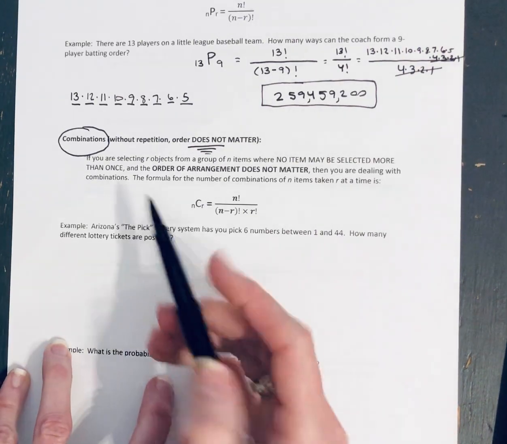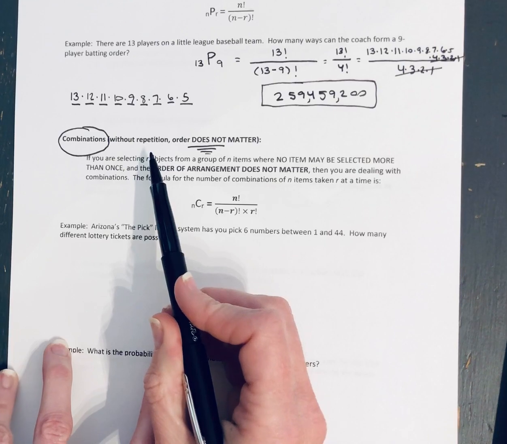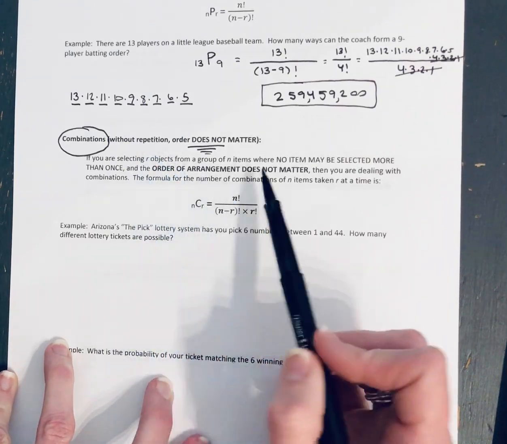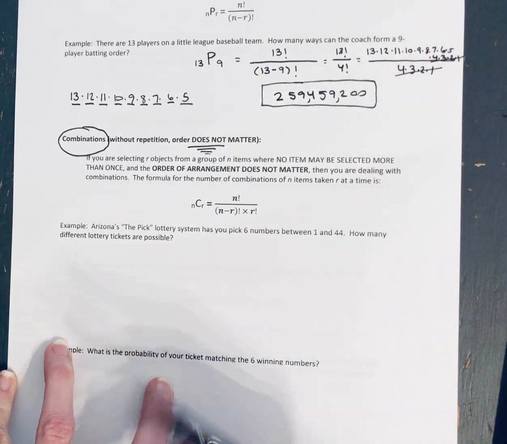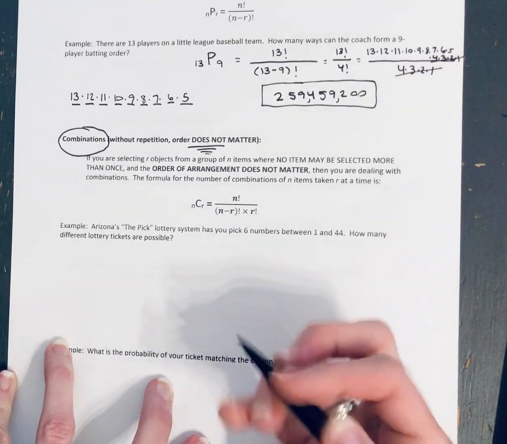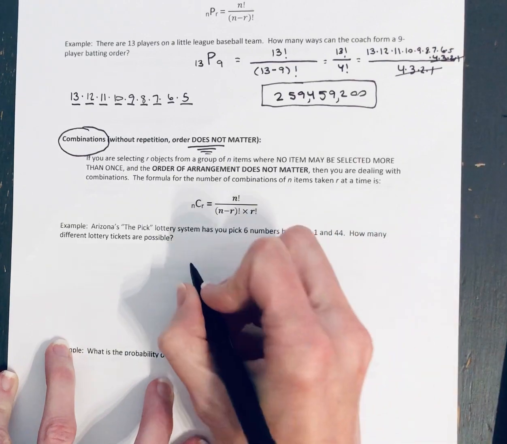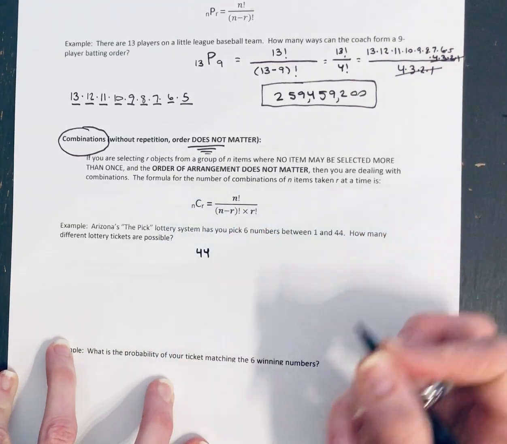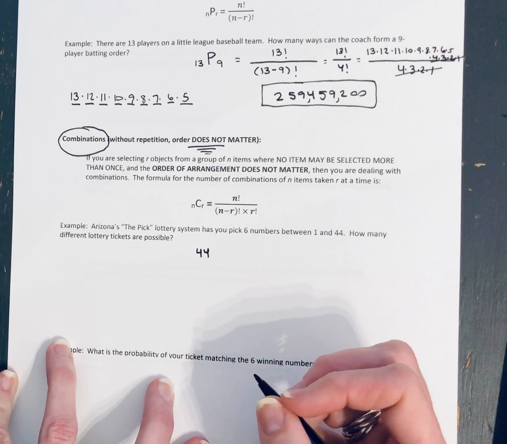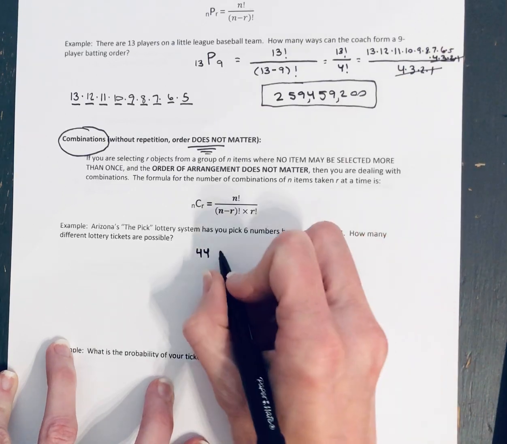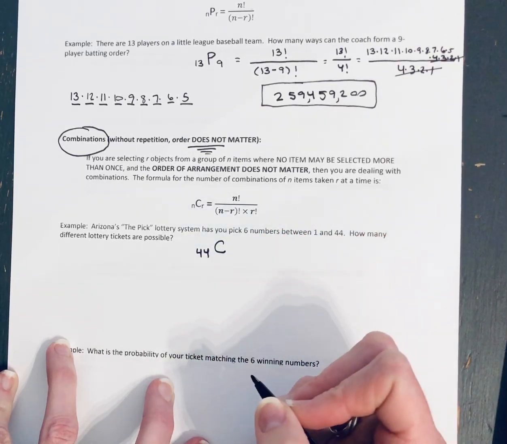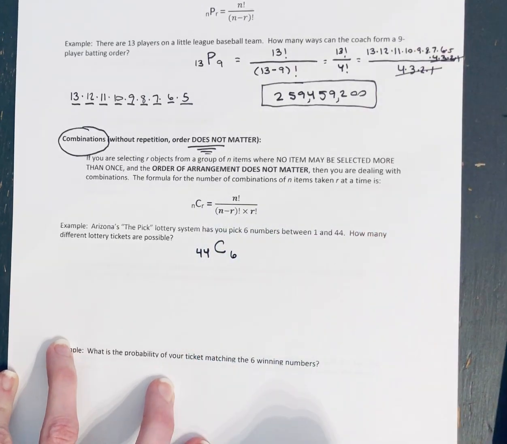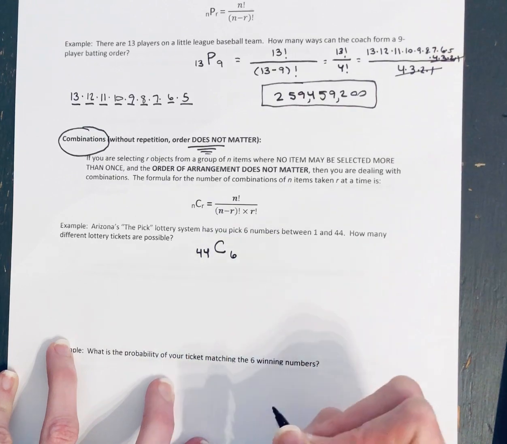And so this would be a case where we can't pick the same lottery number more than once, but the order that we pick the numbers in doesn't matter. And so this is a combinations question. We have numbers between 1 and 44, so we have 44 different items, and we want to take 6 of them. So this is a 44 combination 6.